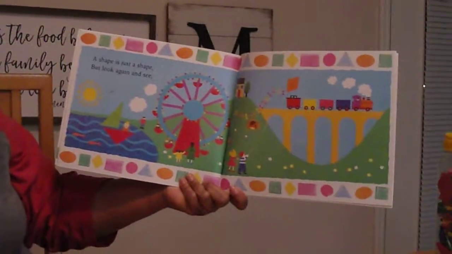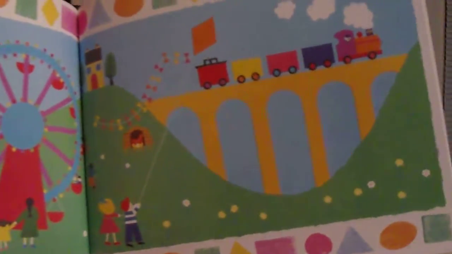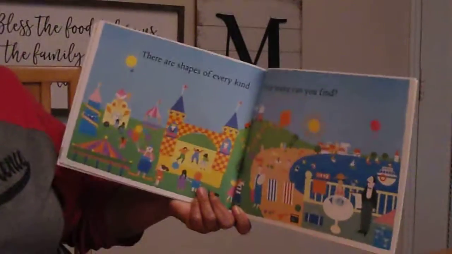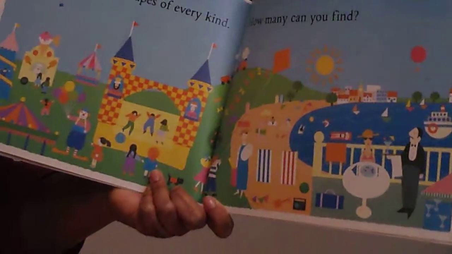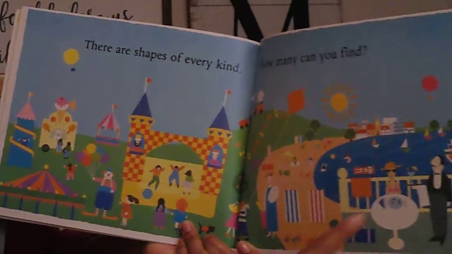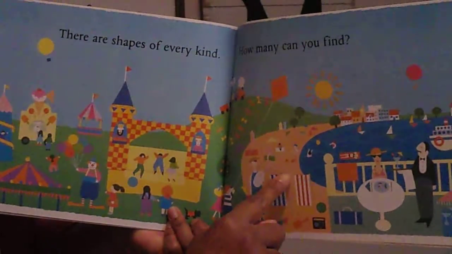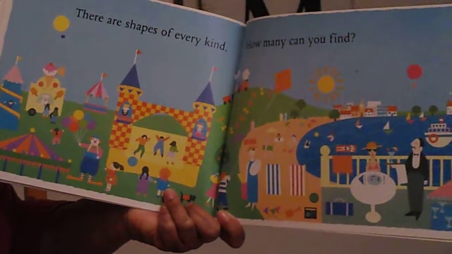A shape is just a shape, but look again and see all these shapes. They made many pictures and things out of these shapes. A shape of things. There are shapes of every kind. How many can you find? I see a circle, a rhombus, a triangle. There's many shapes. An oval, a rectangle. The tiles are little shapes of rectangles. So is this. This is a rectangle.